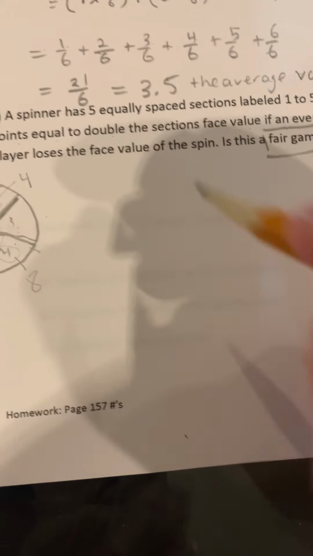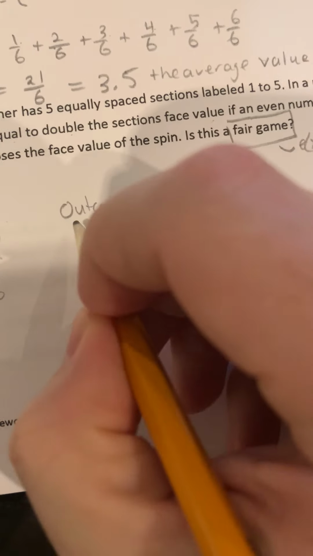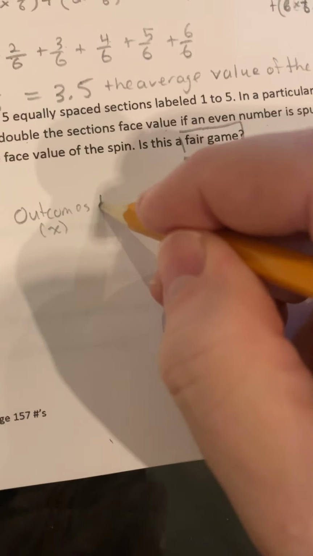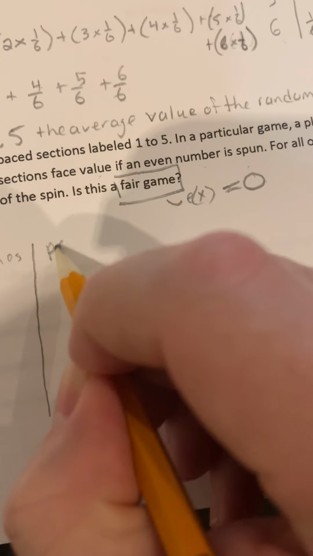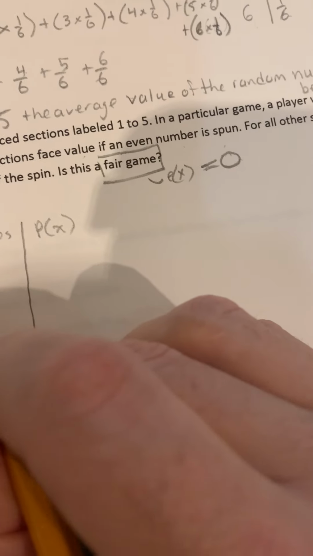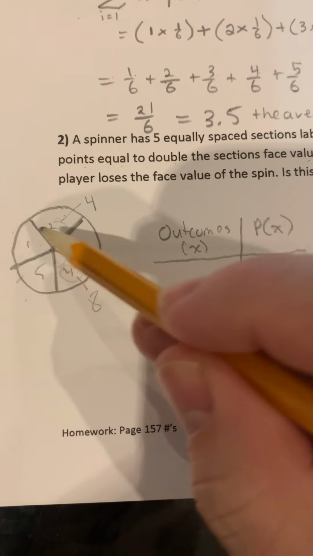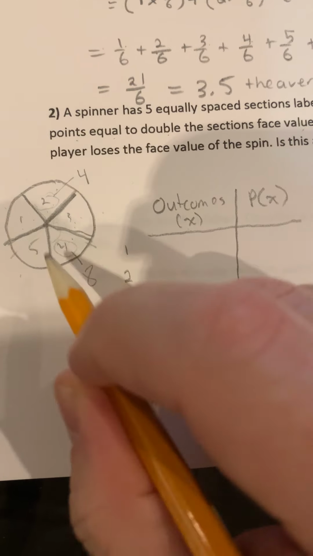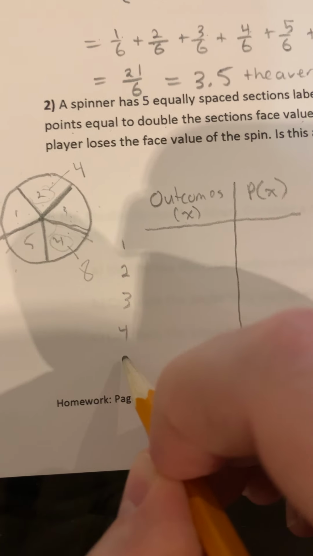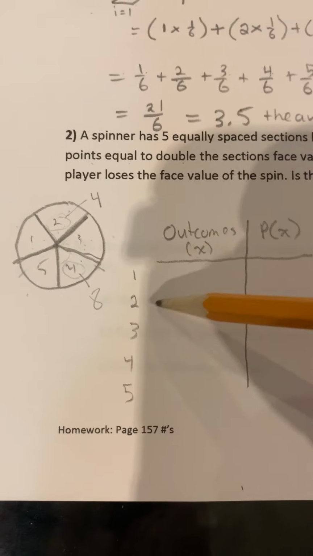So let's go through this. But before we do that, I'm going to make a little chart again. So our outcomes, X, just like we did in the previous one. So we want our outcomes and our probability. Okay, so our outcomes are not these numbers yet. So we are able to spin onto a 1, 2, 3, 4, or 5. Okay, but our outcomes are actually the points.